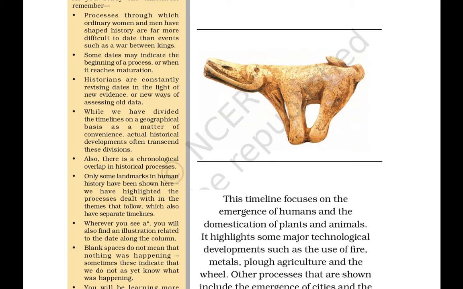Some dates may indicate the beginning of a process or when it reaches maturation. Historians are constantly revising dates in the light of new evidence or new ways of assessing old data. While we have divided the timelines on a geographical basis as a matter of convenience, actual historical developments often transcend these divisions. Also, there is a chronological overlap in historical processes.